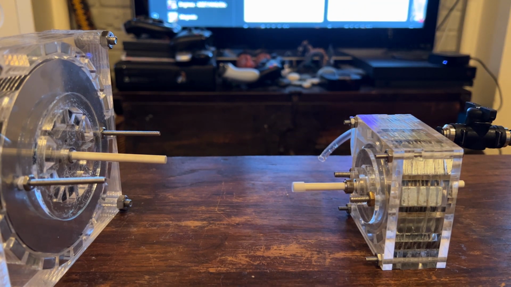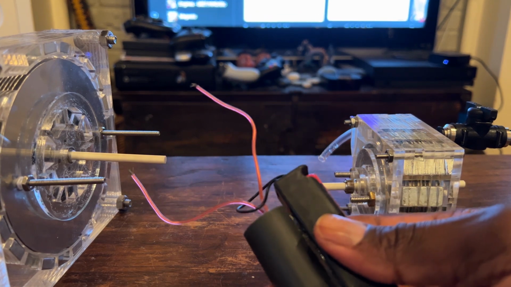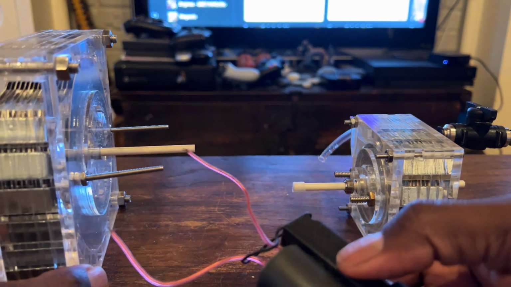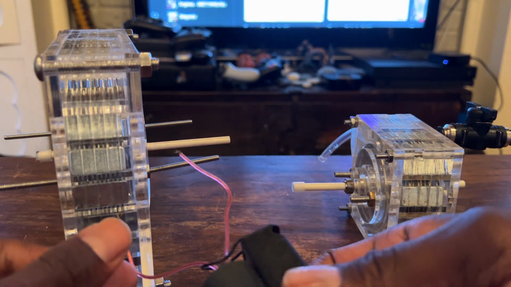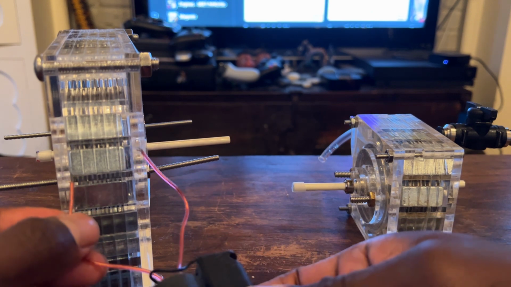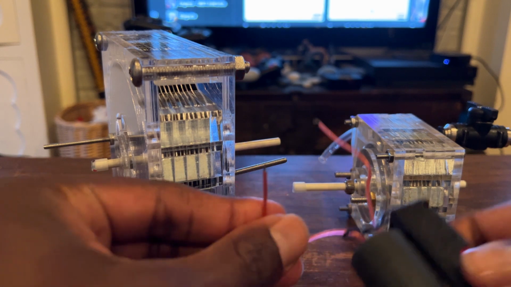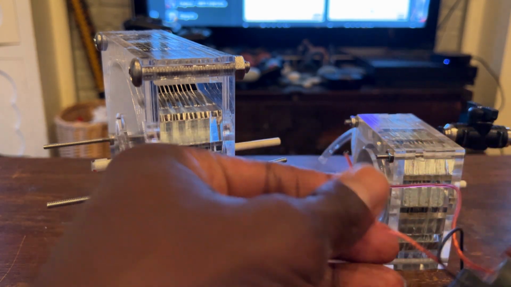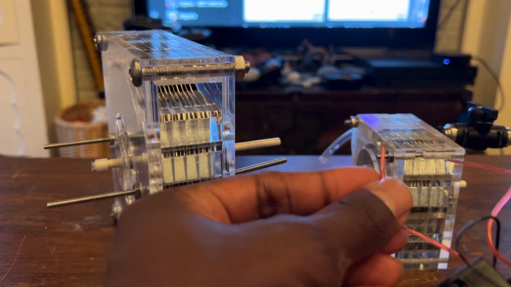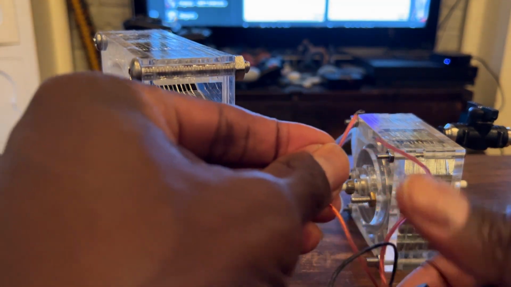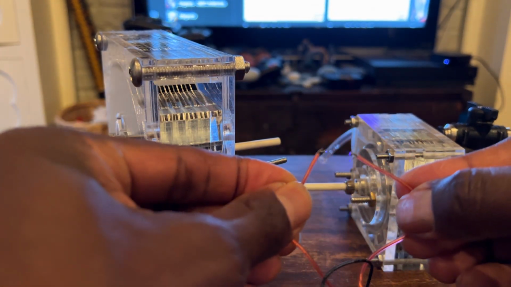Now I also have this little high voltage thing that I use to test my leads, but it looks like I need a little bit more voltage in order to get the charge to go across all of the plates. So let me turn this on. That's on. You can hear it buzzing.